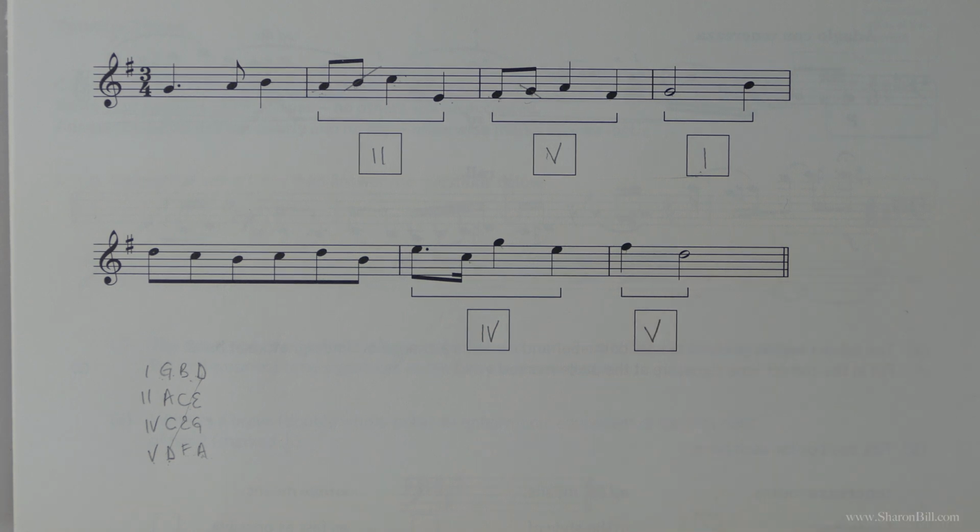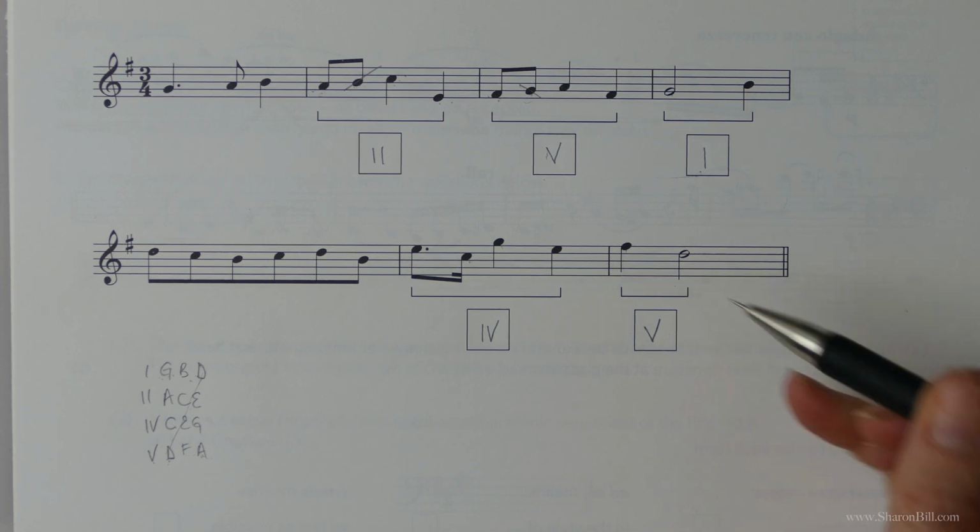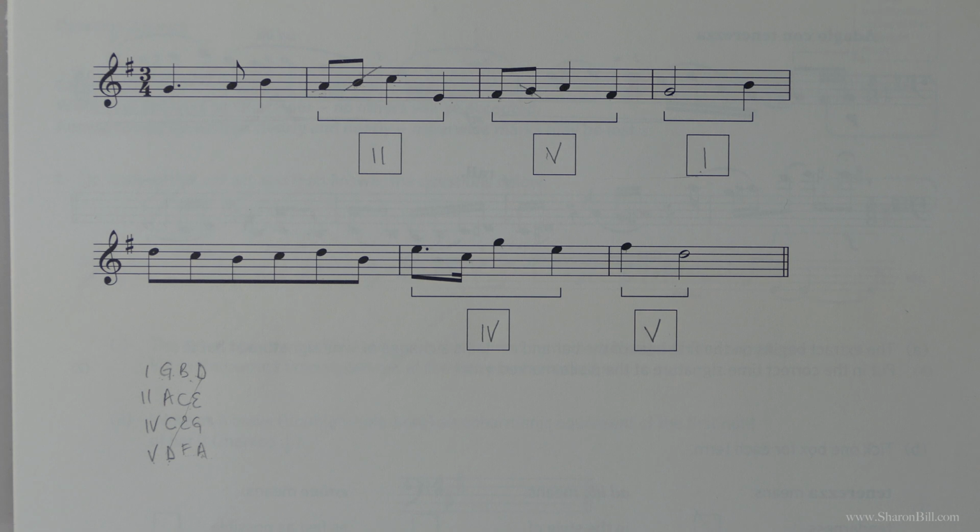So we're left hanging at the very end of the paper with an imperfect cadence. However, even though this doesn't sound finished, we have definitely finished paper A. That's the last question completed.